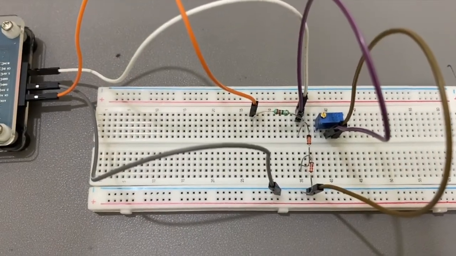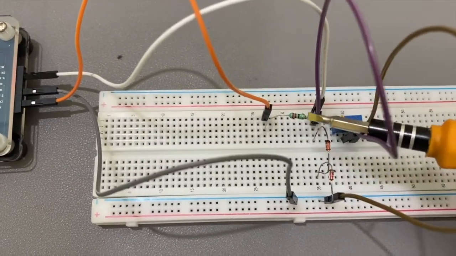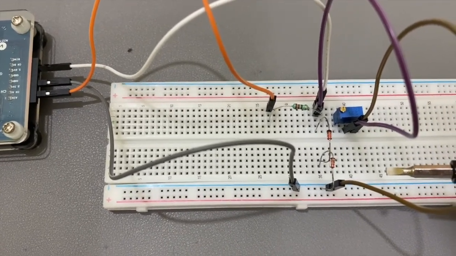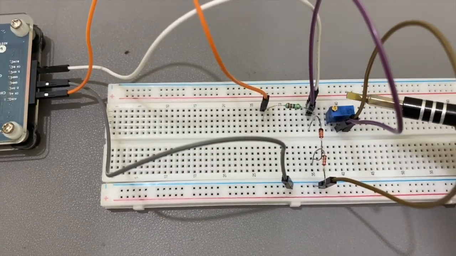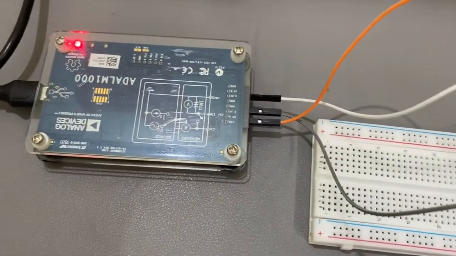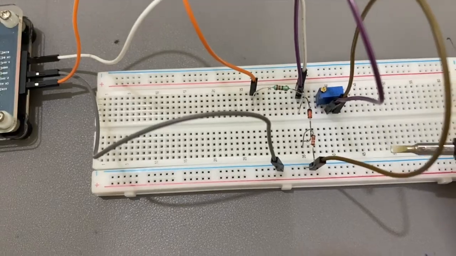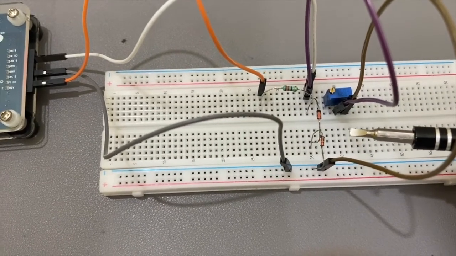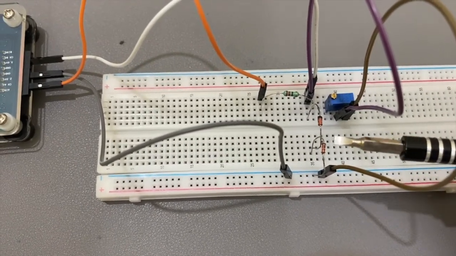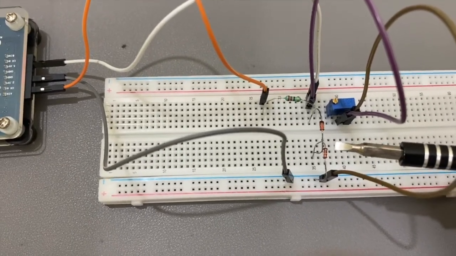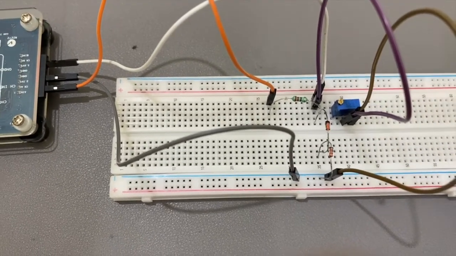This is my second circuit, in which I use an Rs of 220 ohm, and I use two identical Zener diodes which have a 3.6 volt breakdown voltage, and this is a potentiometer of 1 kilo ohm. I connected the same pins of the ADLM 1000, with the two identical diodes in series. So the breakdown voltages of both diodes will now add, and my new breakdown voltage is 7.2 volt, because 3.6 plus 3.6 is equal to 7.2.